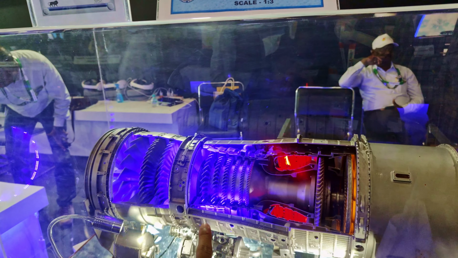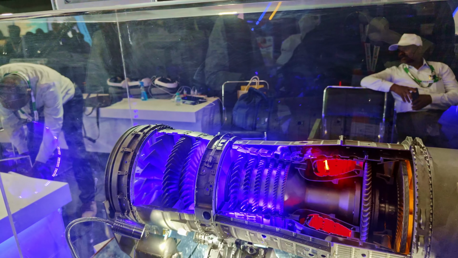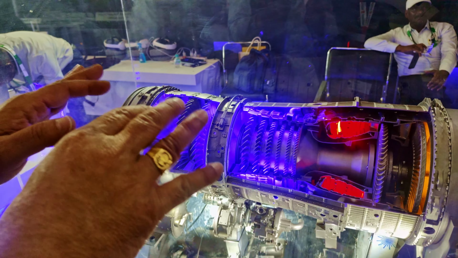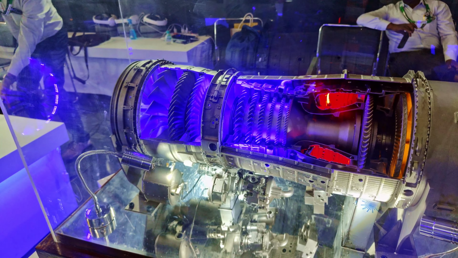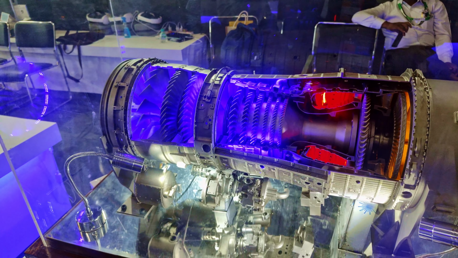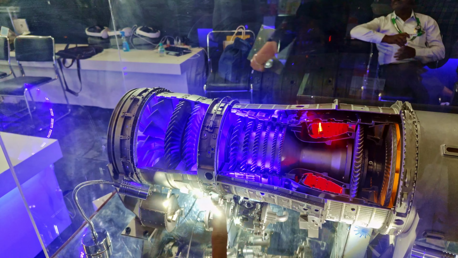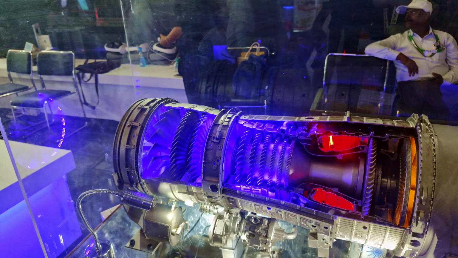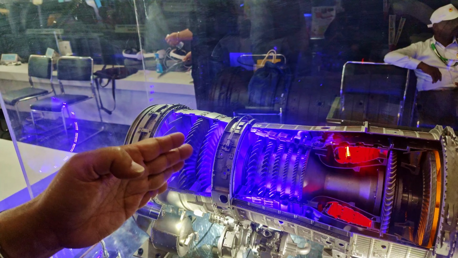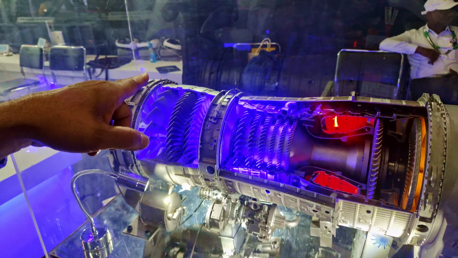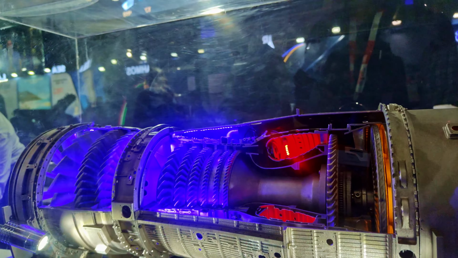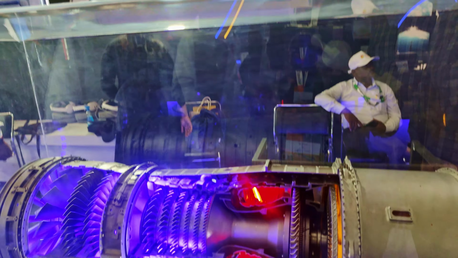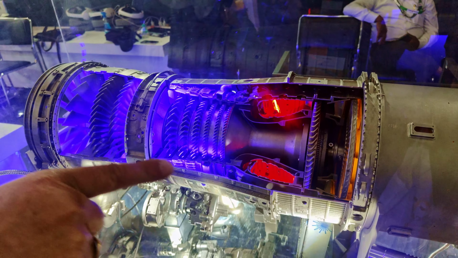The blue color indicates cold air and the red color indicates hot air. The cold air temperature is around 300 to 400 degrees centigrade. We call it cold air because this air is taken as bypass from the first stage. You see the casing, there are gaps. Through those gaps we take it, and some passes through the inside of the shaft.